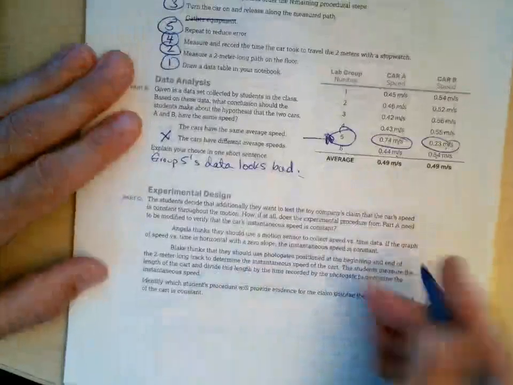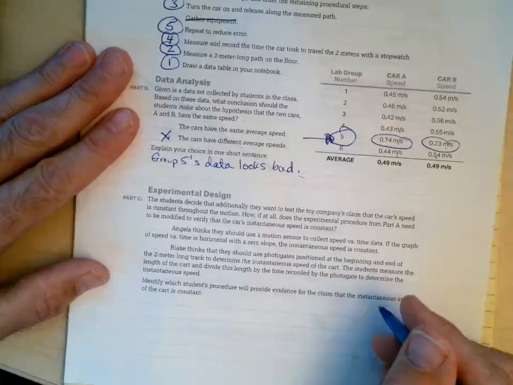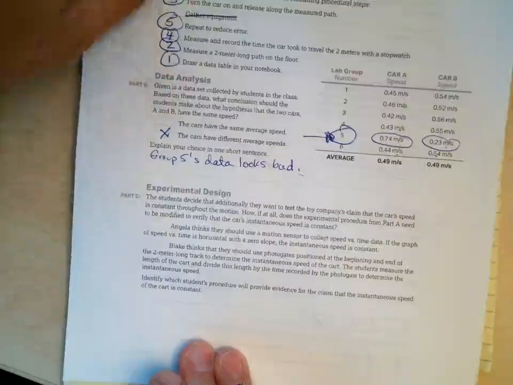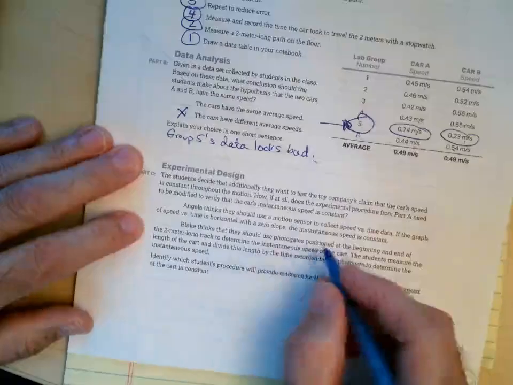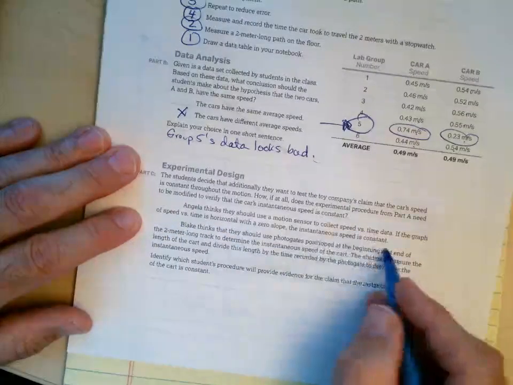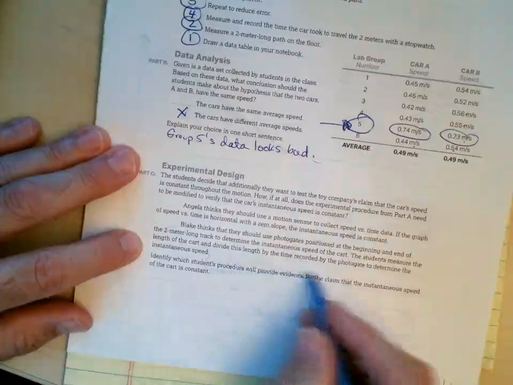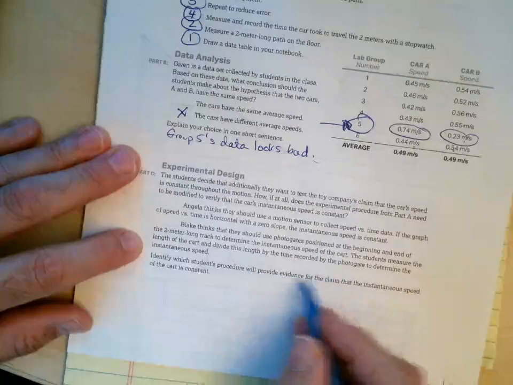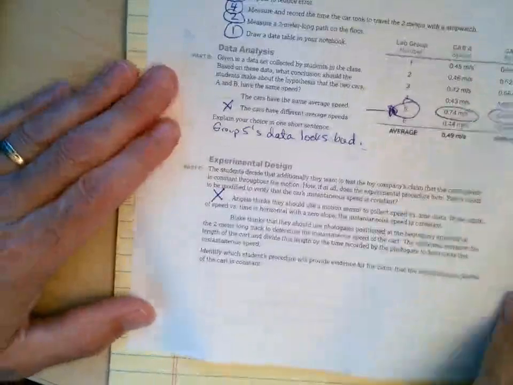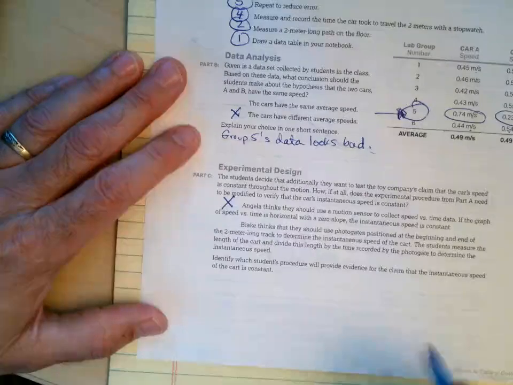All right. So they decide they want to test the claim as constant. So it's constant. How does this procedure need to be modified to verify that it's actually constant? Angela thinks they should use a motion sensor to collect speed versus time data. If the graph is horizontal with a zero slope, that would be constant. Blake thinks they should use photogates positioned at the beginning and end of the 2-meter stick, measure the length, and divide this by the time to get the instantaneous speed. All right, so we're going to go with Angela. We haven't used a motion sensor. Well, that is a great idea. I think that's what I'm going to do next week.